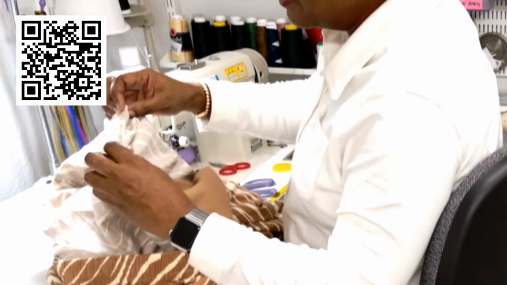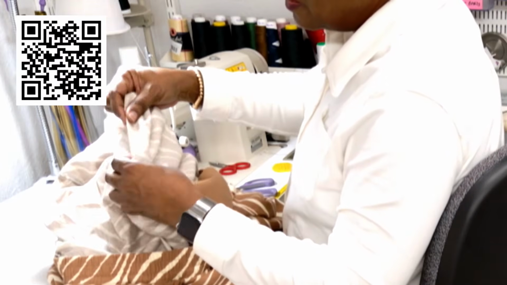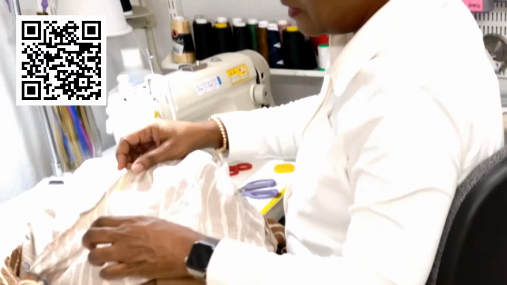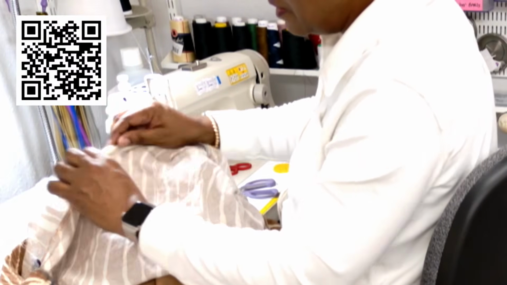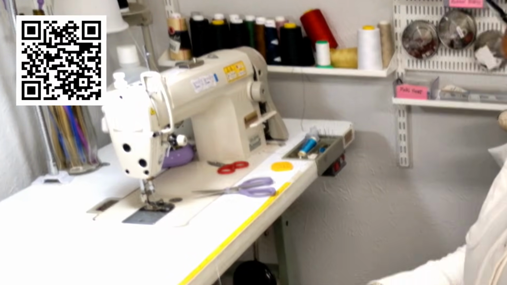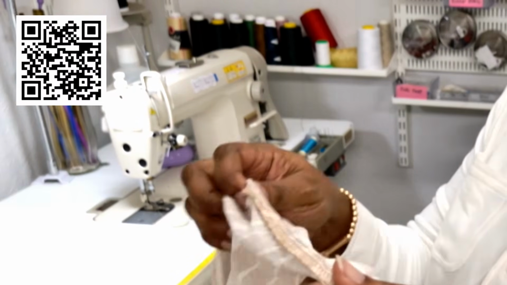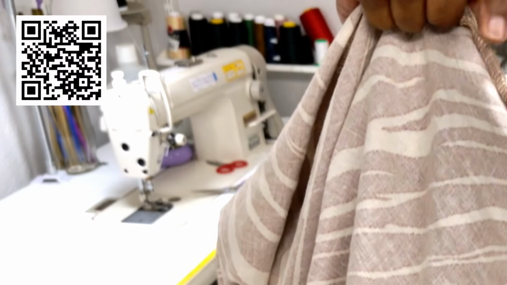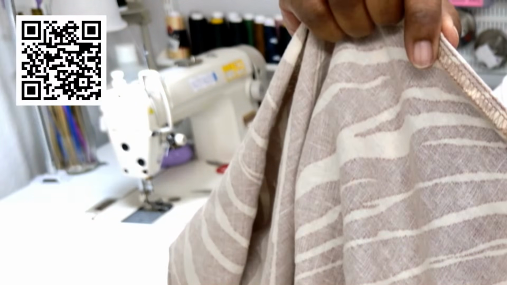They bent over the seam of the stitching here inside the leg. Let me see if I can show you guys this. So what they did is they only use the serger, right?